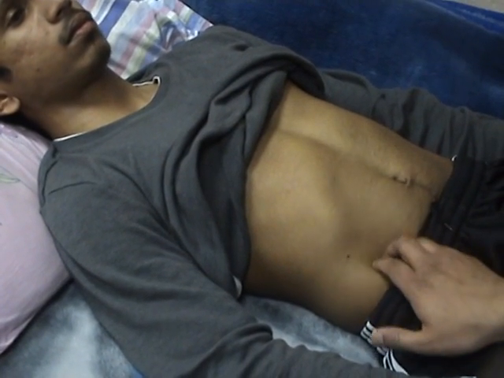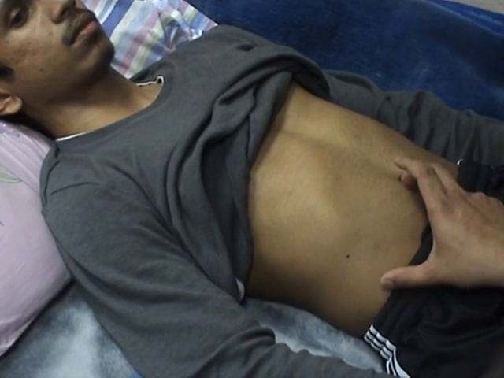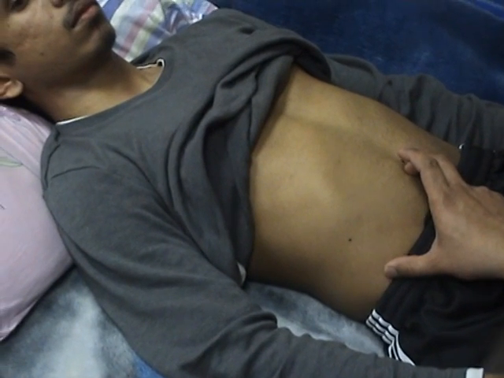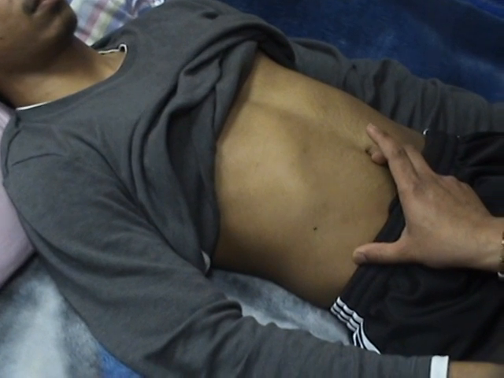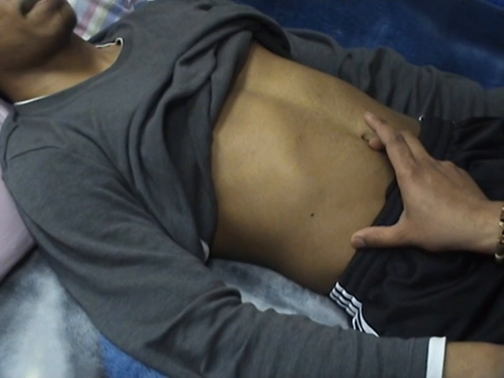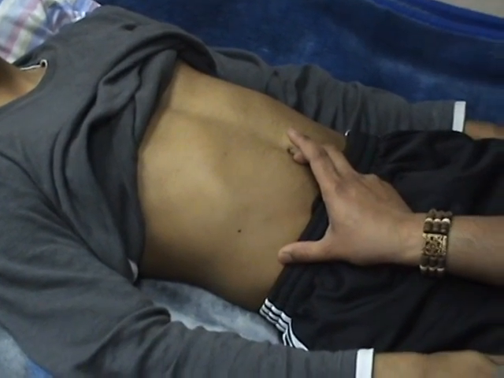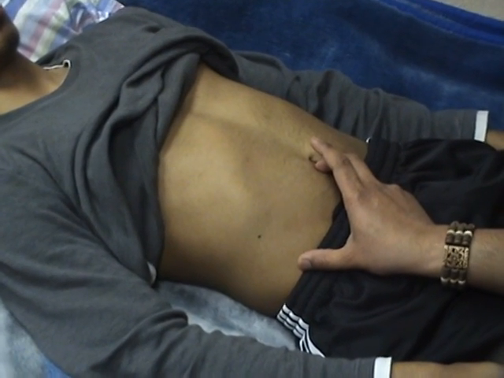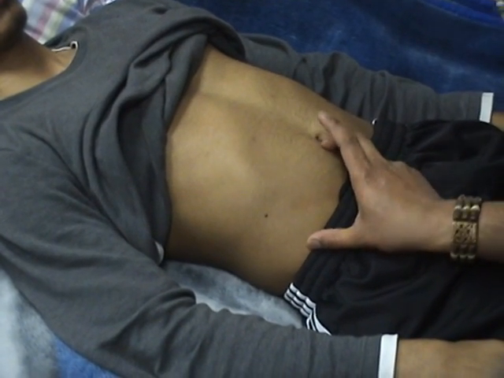You feel. What do we check in this region? In which GIT pathology do we check here? Appendicitis. Yes. What else other than appendicitis? If it's a female patient, something with the ovaries. In which pathology? Ectopic pregnancy, ovarian cyst.